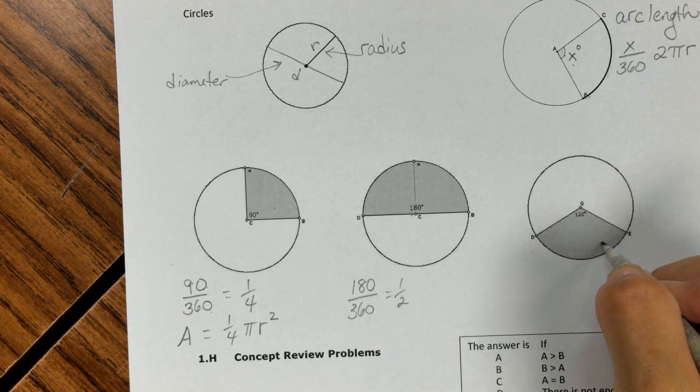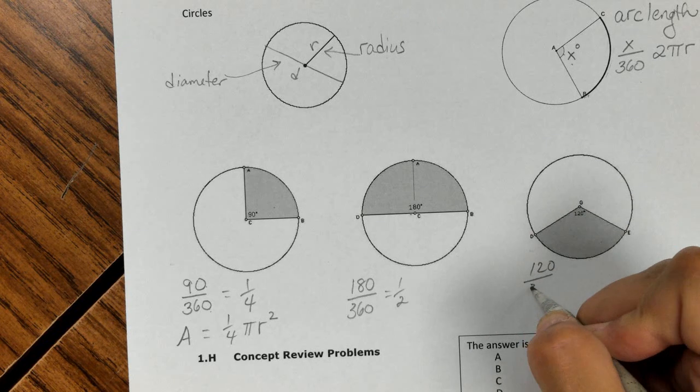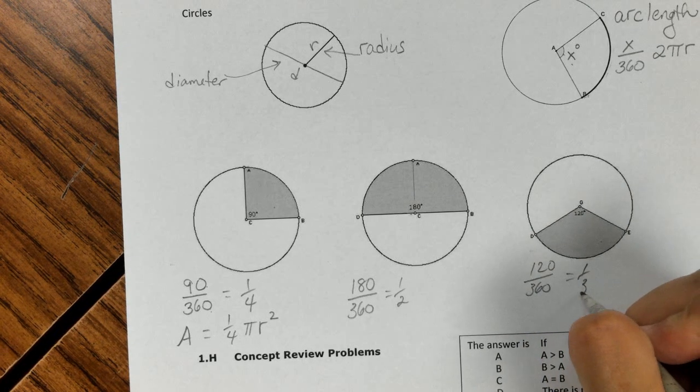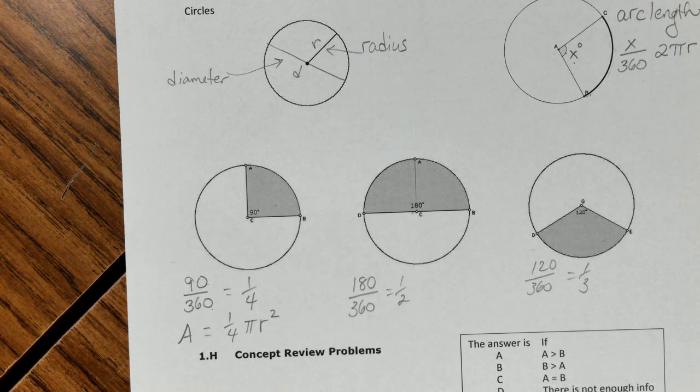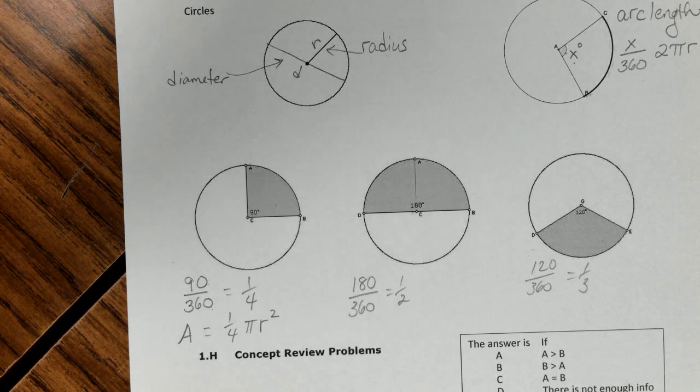This one's 1/3. 120 over 360, that's 1/3 of the circle. So for that one, we would take 1/3 times pi r squared. Okay, so for area of a sector, you do the fraction times the area formula. For arc length, it's that same fraction times the formula for the circumference.